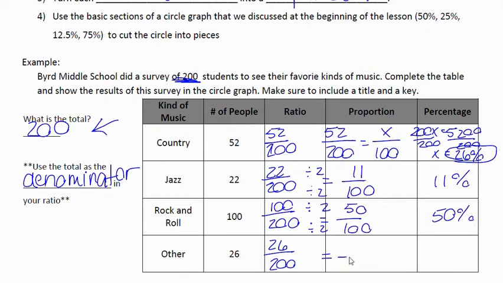And then I'm going to change this one to out of 100. And I'm going to demonstrate the proportion here. It doesn't matter which one you use. I'm just showing you another way. So it'd be 200x is equal to 26,000, or 2,600, I'm sorry. Oh, too many zeros. I'm going to divide by 200 on both sides. Cancels here, so I'm left with x is equal to 13%.